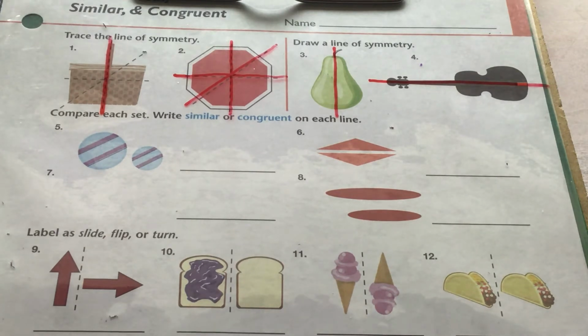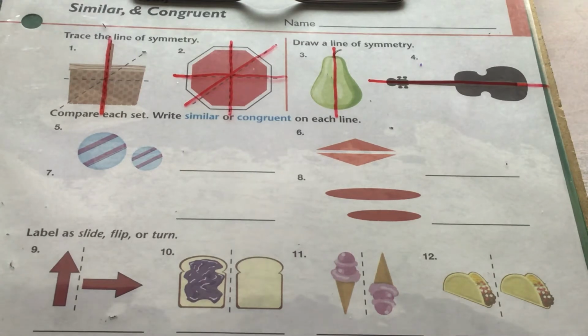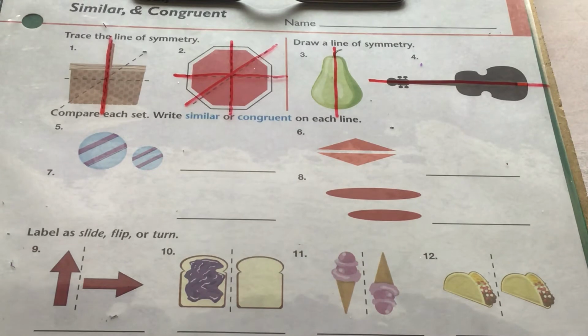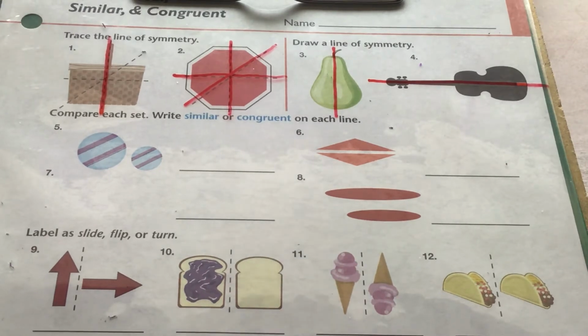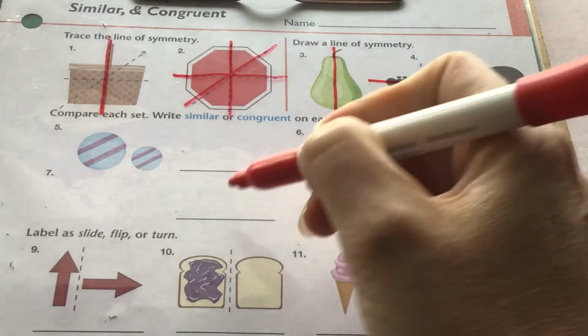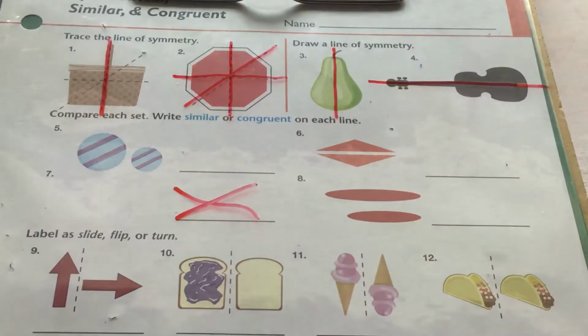The next section, we are comparing the two shapes that they give us. The problem we have with this one is number 7. They forgot to draw the shapes, at least on my workbook page. I don't have one. And they're actually diamonds on that one. But obviously there's nothing to do for this one. So just leave that one blank.